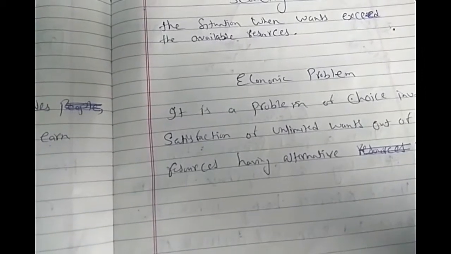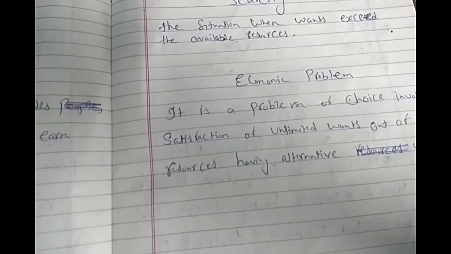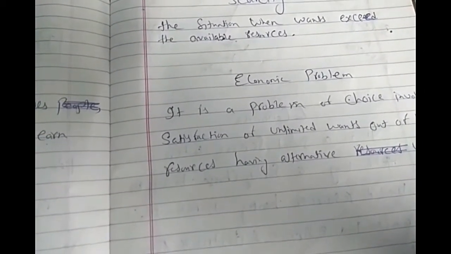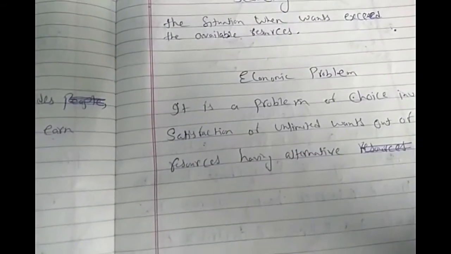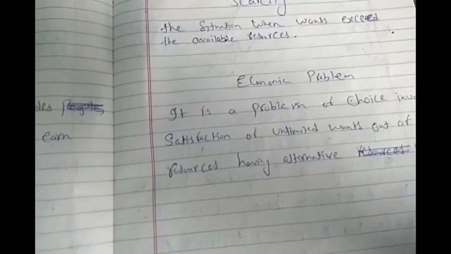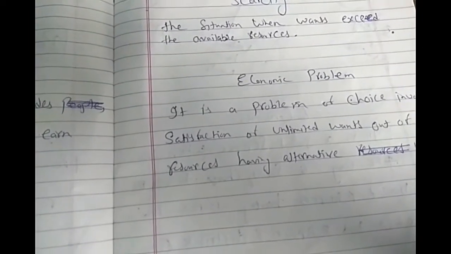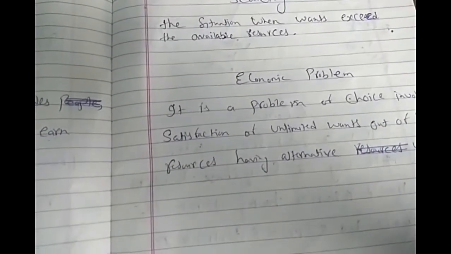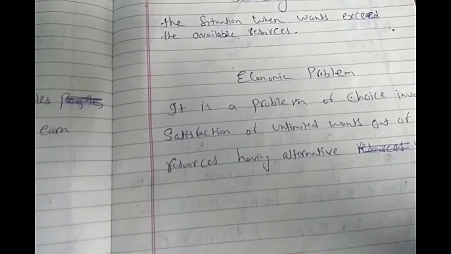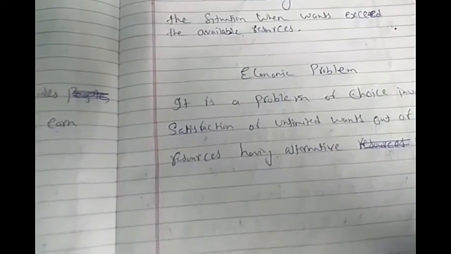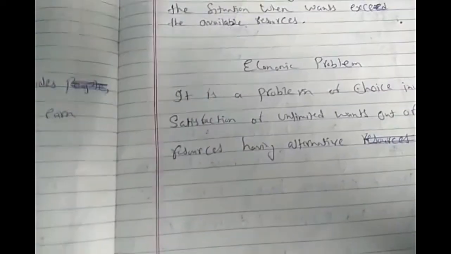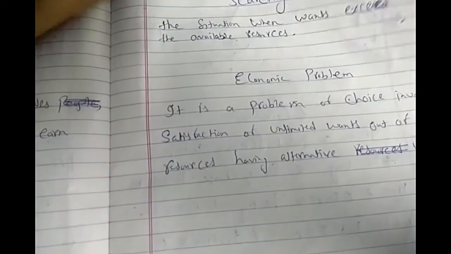having alternative use, meaning they are to be used for different purposes. How are we going to satisfy our needs with that limited resource which has to be utilized for different purposes? That means economic problem. So for that we need to make choice, and that making choice is a problem of economy. That is clear to everyone.